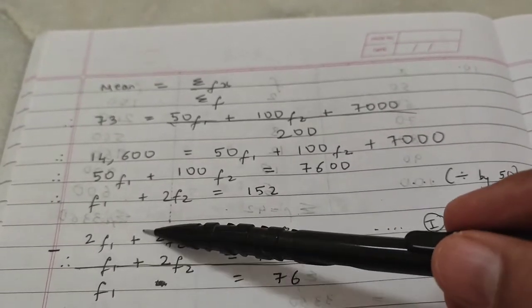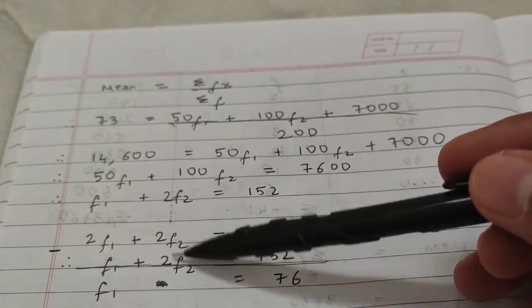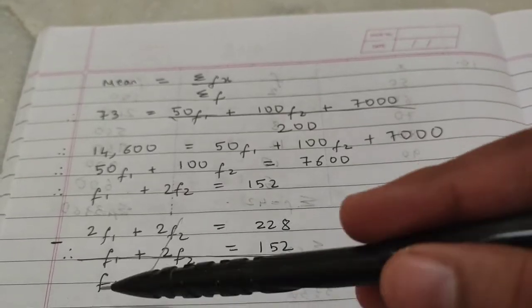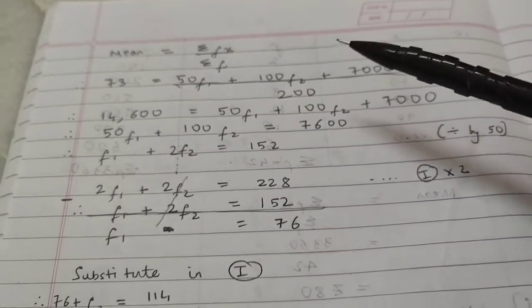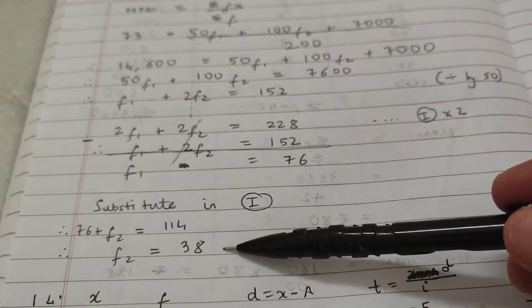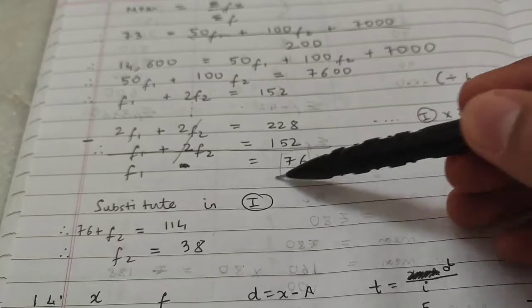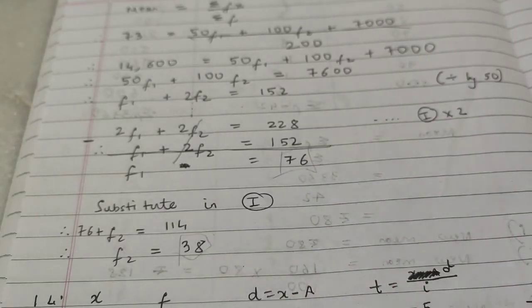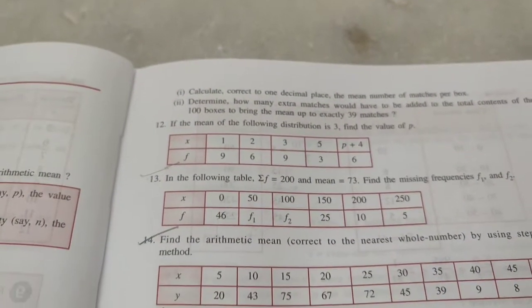So I multiplied equation 1 by 2 so that 2f2 and 2f2 are similar. When I subtract it, this disappears and I directly get the value of f1 as 76. And then I substitute this in equation number 1. I get the value of f2 as 38. So you can even box these answers so that the checker finds it easy to check. Presentation matters. Now the 14th sum.